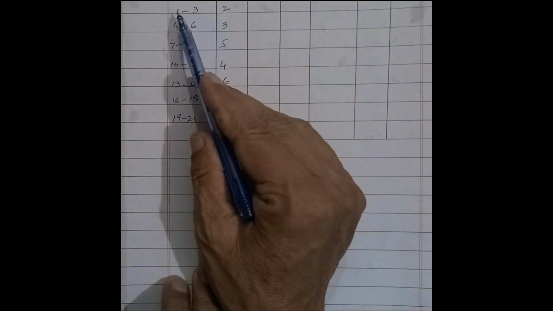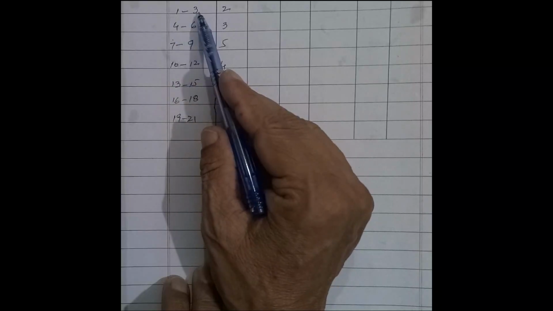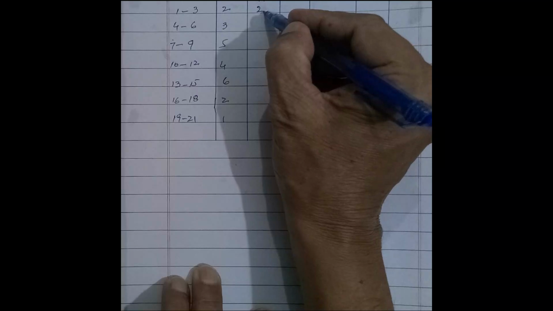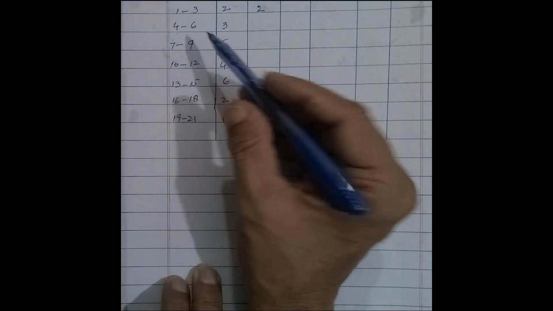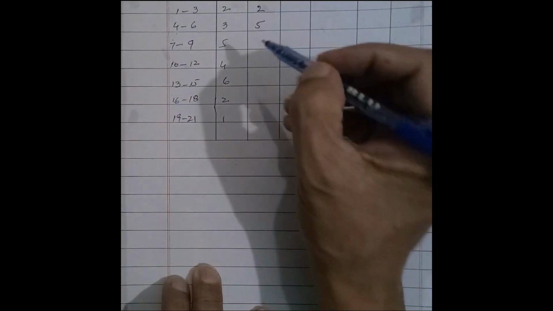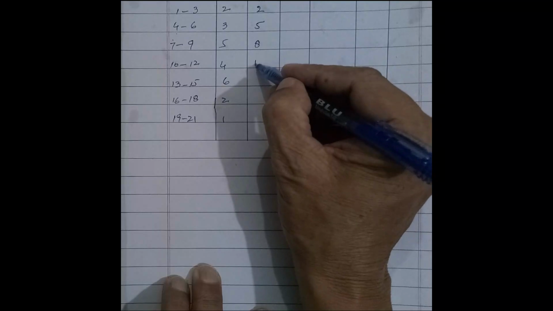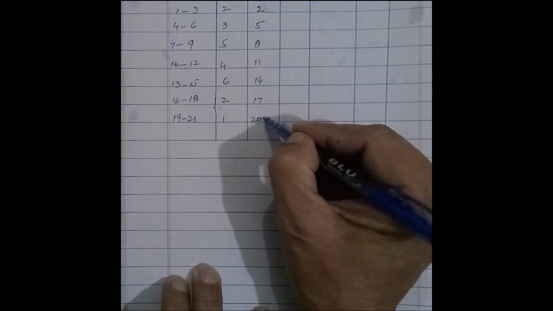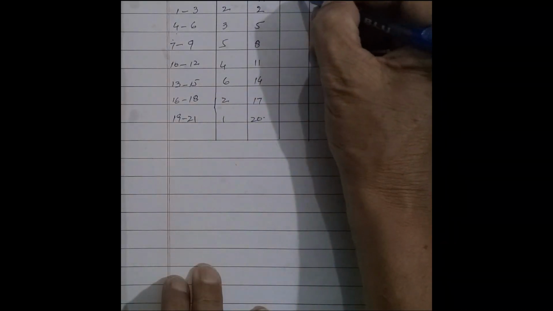The procedure for finding the midpoint is to add the class limits and divide by 2. 1 plus 3 is 4, 4 by 2 is 2. 4 plus 6 is 10, 10 by 2 is 5. And in this way, we find all the values. It is 8, 11, 14, 17, and 20. And next we find fx.